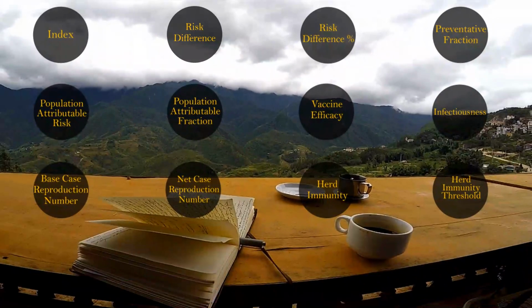So that is risk difference. Let's move on to risk difference in percent.